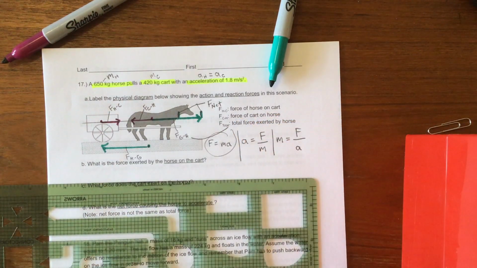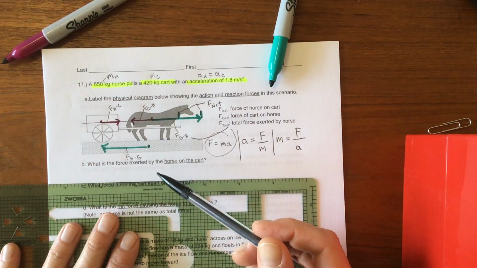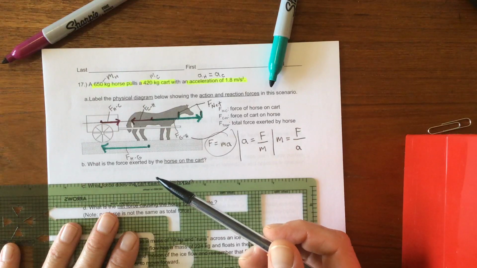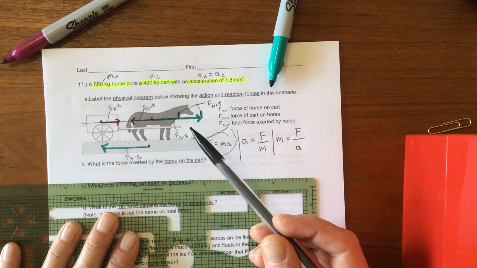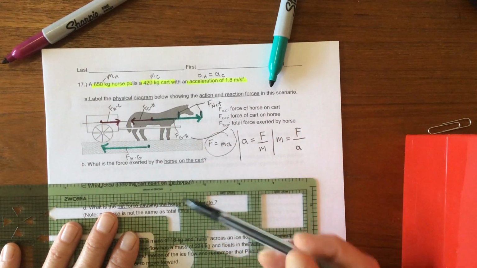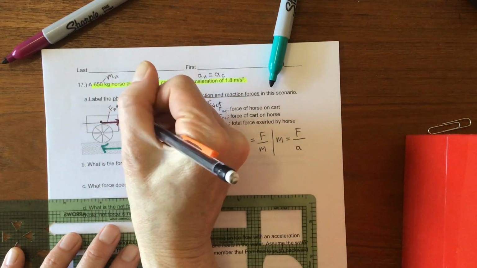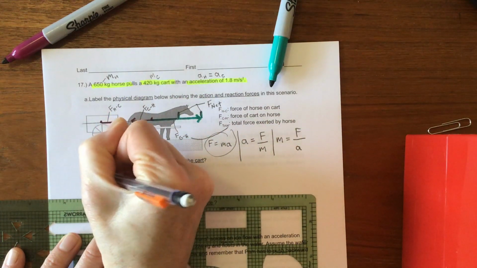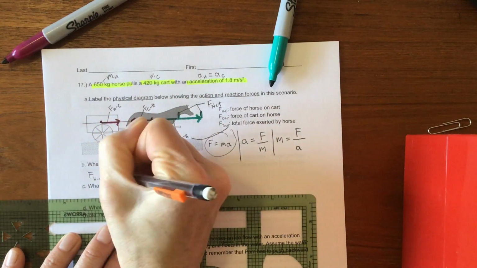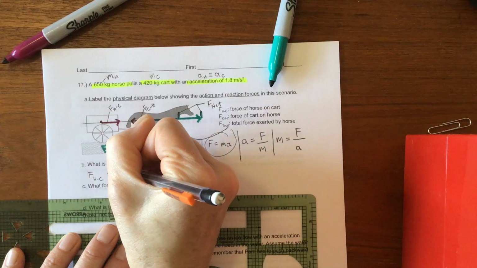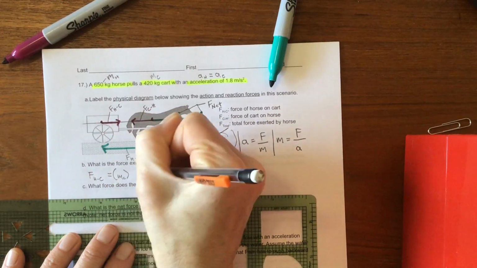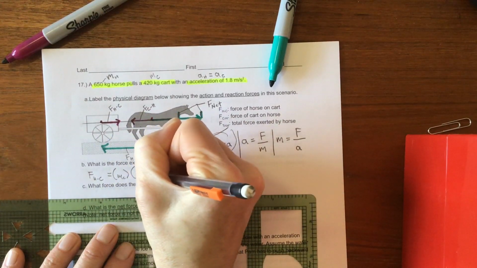And we can rephrase this question then as how much force is required to accelerate the cart at 1.8 meters per second squared. That makes it a little easier to think about, right? So what we're looking for is force of horse on cart, and that's going to be equal to the mass of the cart times the acceleration of the cart.